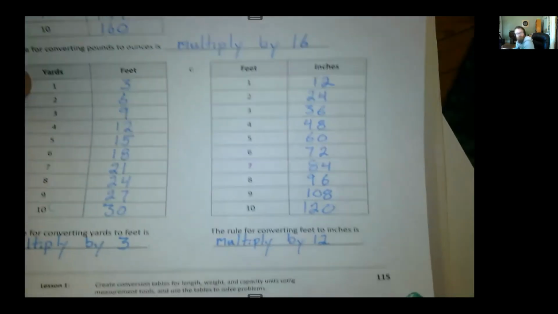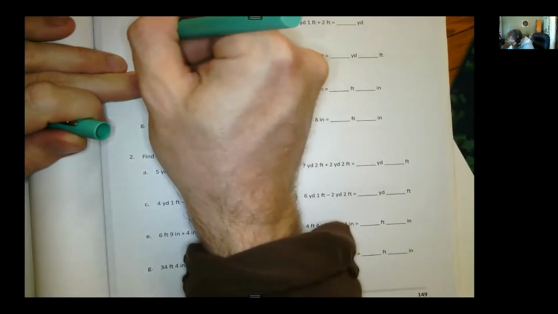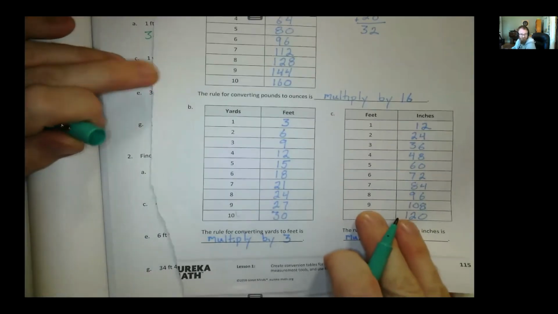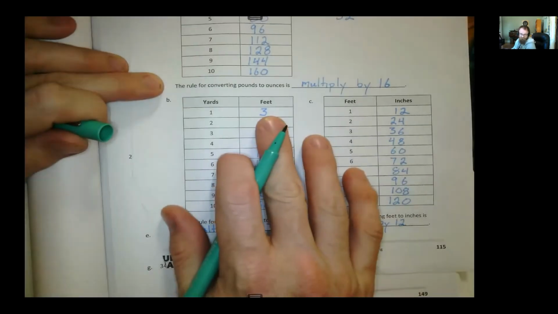Let's take a look here. Number one, we have 1 foot plus 2 feet, and we're going to convert that length to yards. So you're going to need page 115, which has our distance conversion tables that we made a week ago. Have that ready to help you. Okay, so 1 foot plus 2 feet. Obviously, that gives us 3 feet. Consult your table, page 115. 3 feet equals 1 yard.